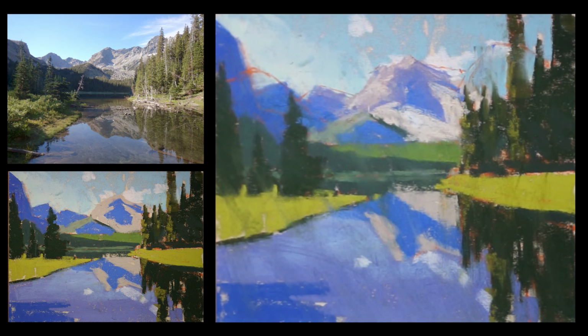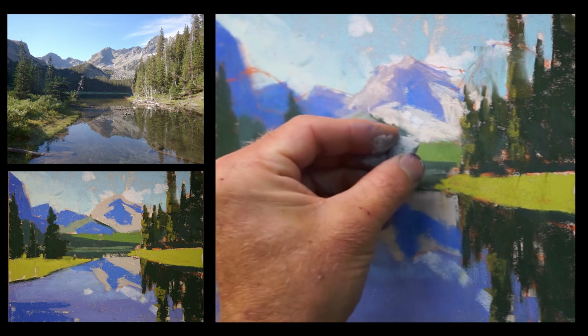Okay, so I'm going to try to bring up some mountain ridges that are behind here.